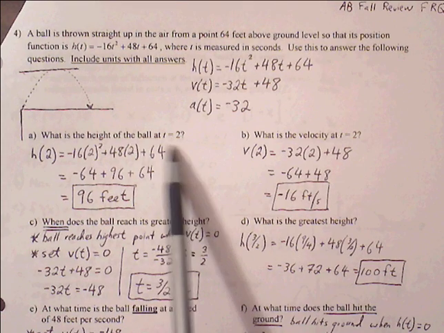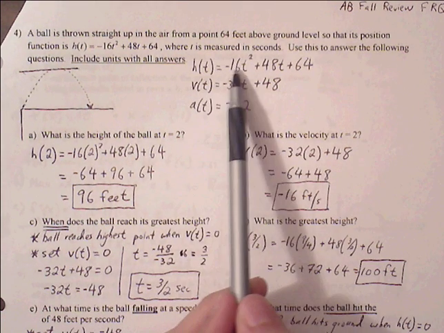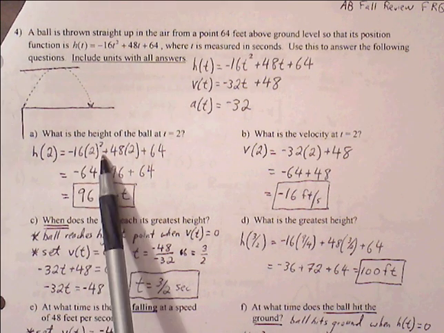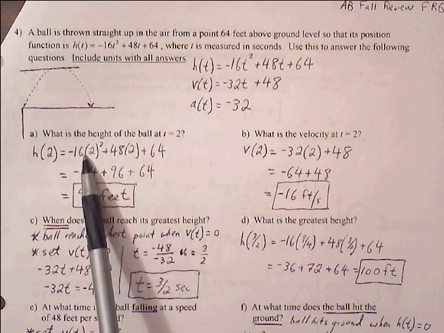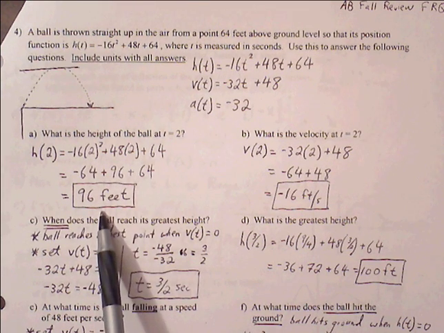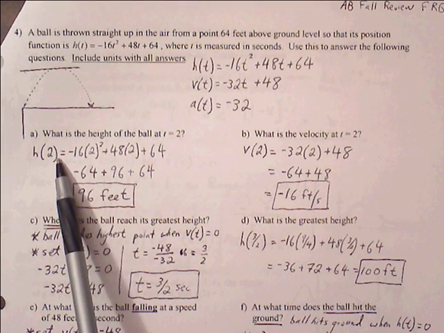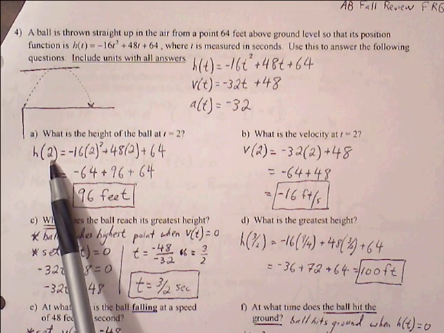Part A, what's the height of the ball at 2 seconds? If we plug 2 into the position function, then I can find out the height of the ball. So plug 2 in for the t values and simplify, we get 96 feet. So the ball is going to be 96 feet above ground 2 seconds after the ball is thrown.